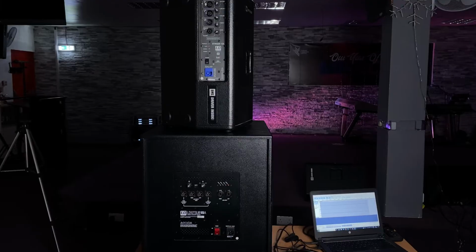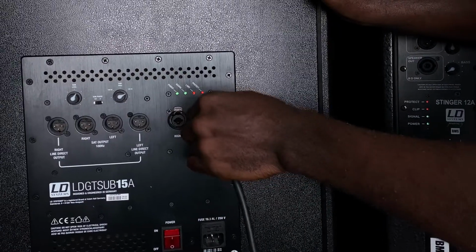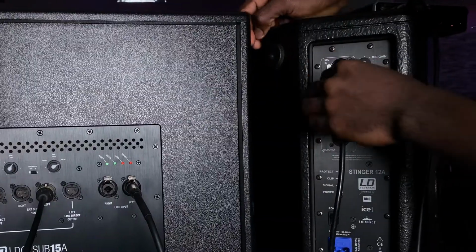In this video, I'll be showing how you can connect an active subwoofer to a PA system. For this video, I have a subwoofer here and a full range speaker, or your top, and I'll be demonstrating how you can connect from a mixing console to both the sub and the tops.